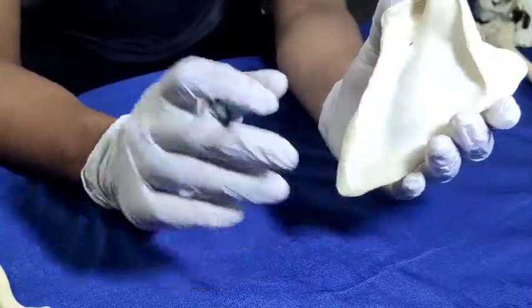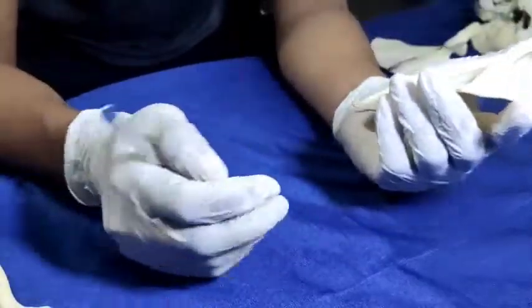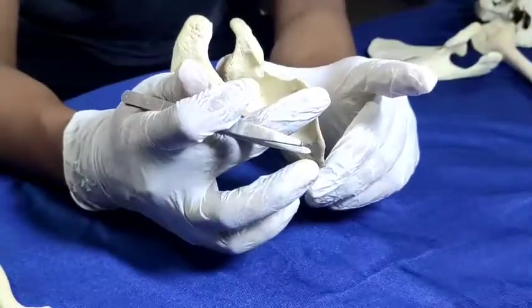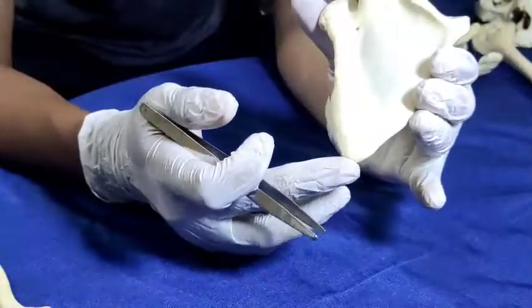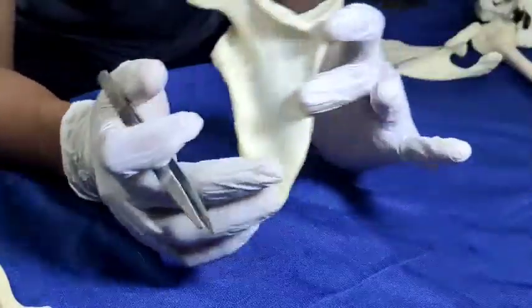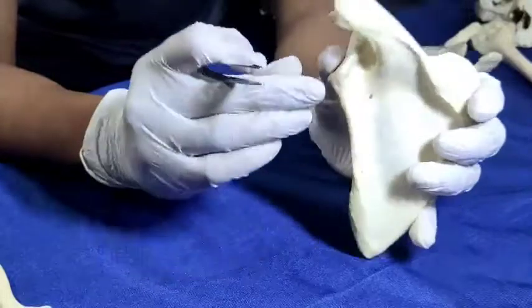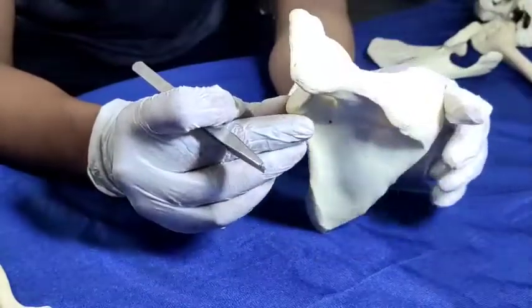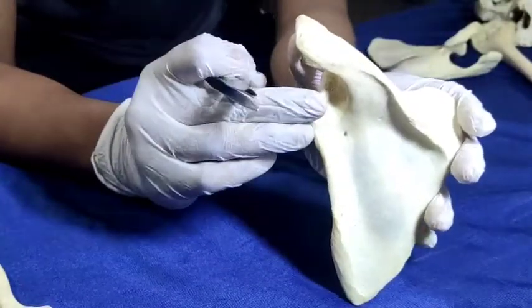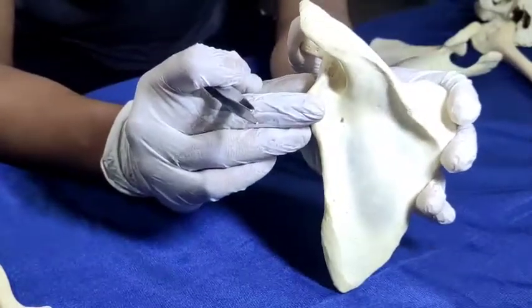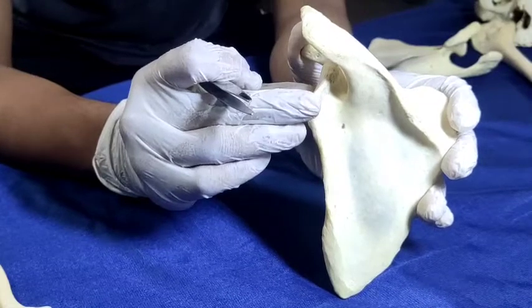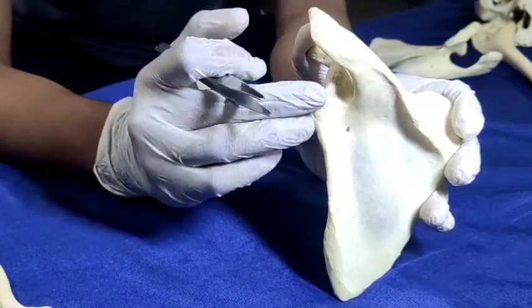There are three angles. First of all, this is the superior angle, between the superior border and the medial border. This is the inferior angle, between the lateral border and the medial border, and this is the lateral angle. The lateral angle is truncated to form the glenoid cavity, which forms the glenohumeral joint, also called the shoulder joint.